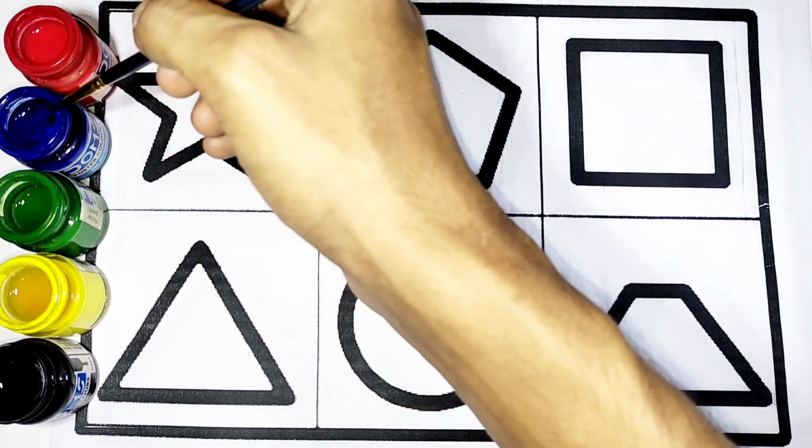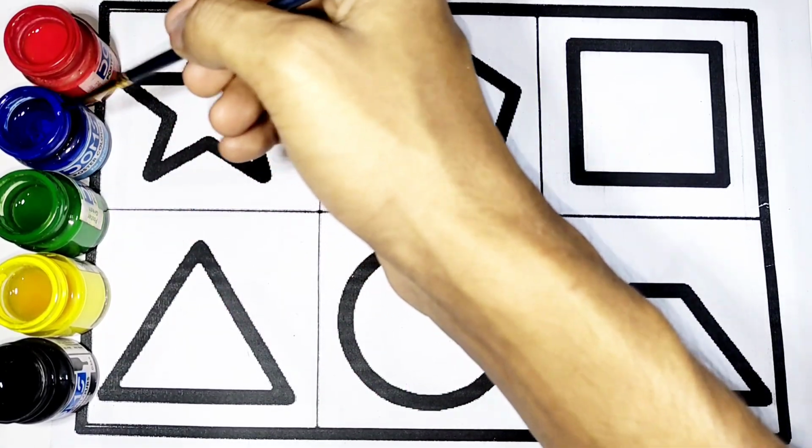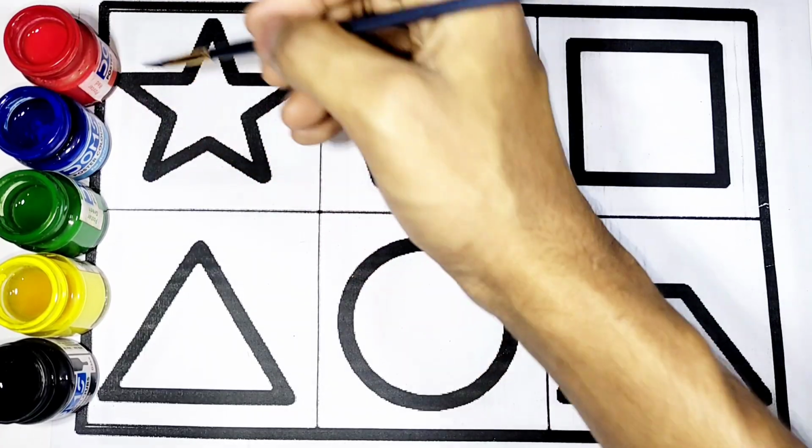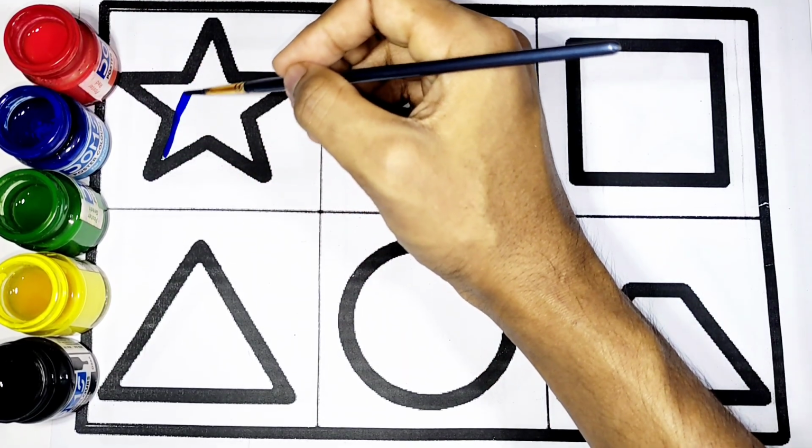Now we are coloring 2D shapes. First we are coloring the shape of star.